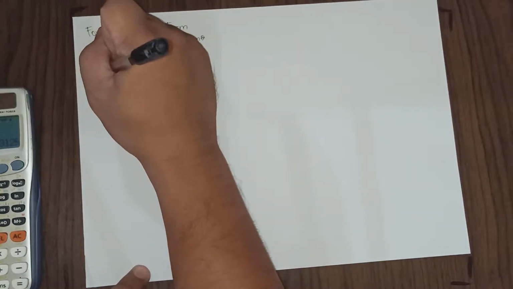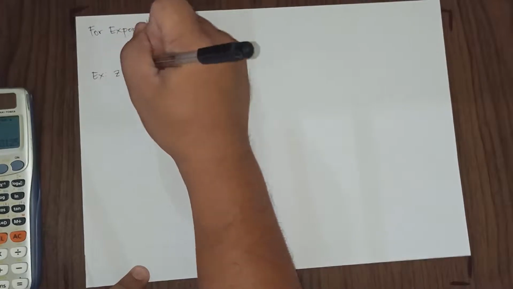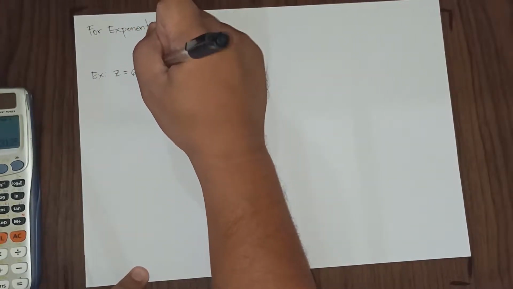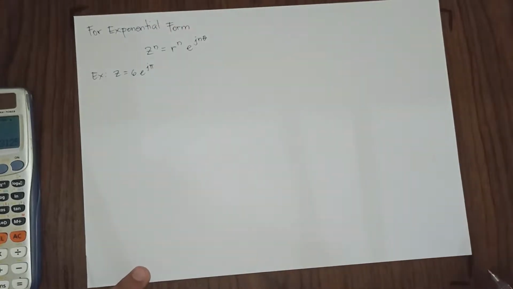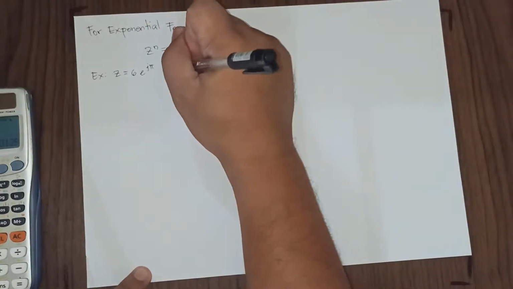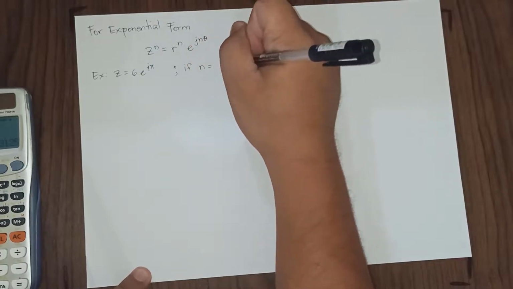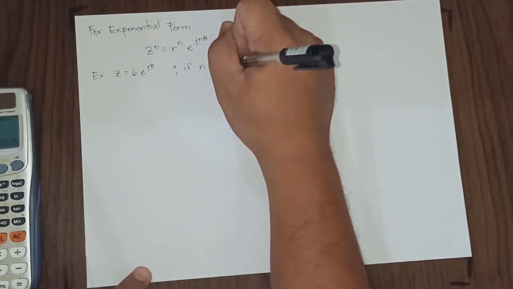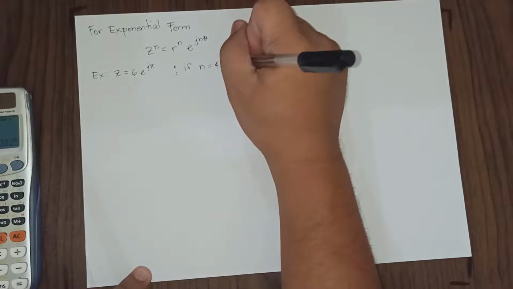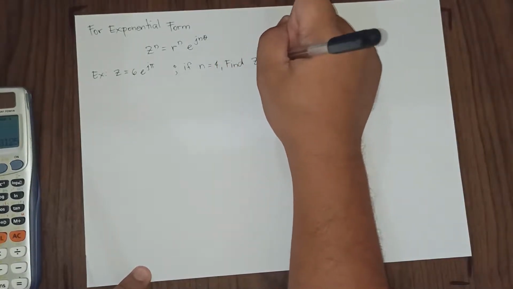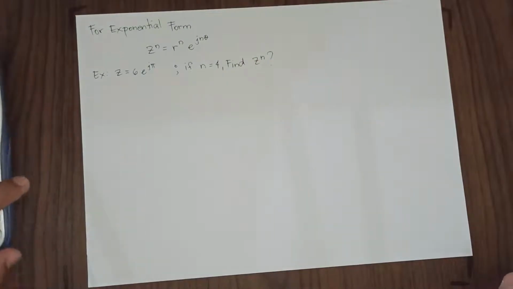Example, if you have z is equal to 6 e raised to j pi, and n is equal to 4, find z raised to n.